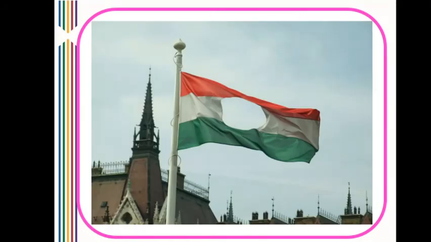Okay, so during the uprising, many Hungarians actually ripped out the Soviet or communist emblem from the middle of the Hungarian flag and flew the flag as seen here.